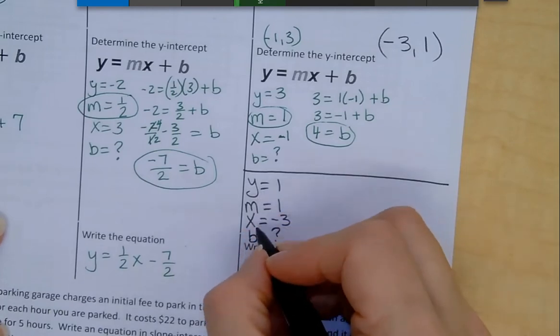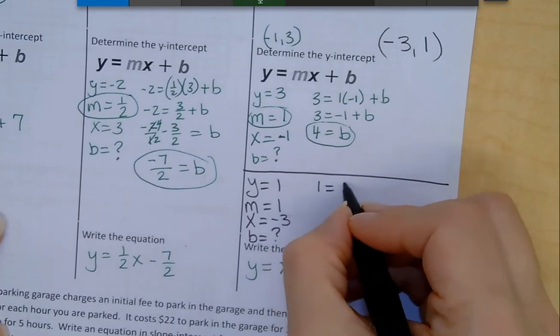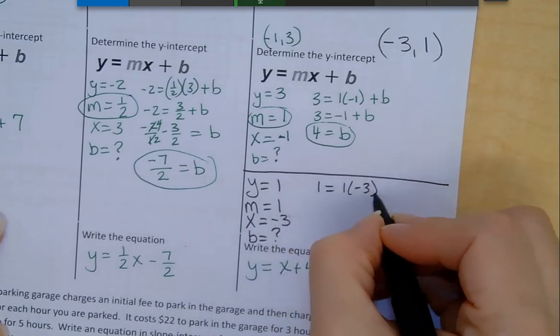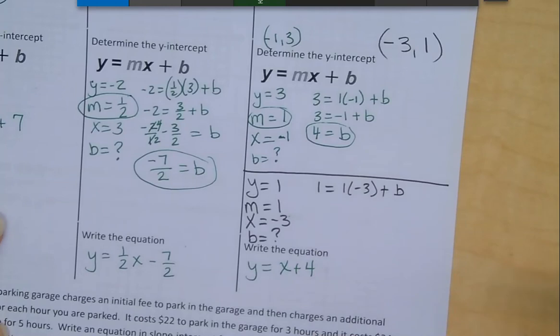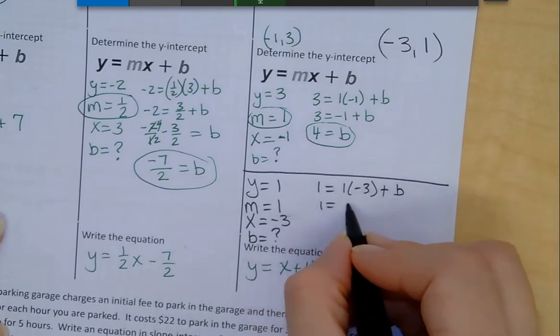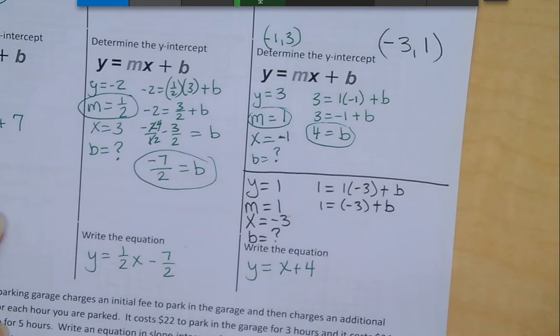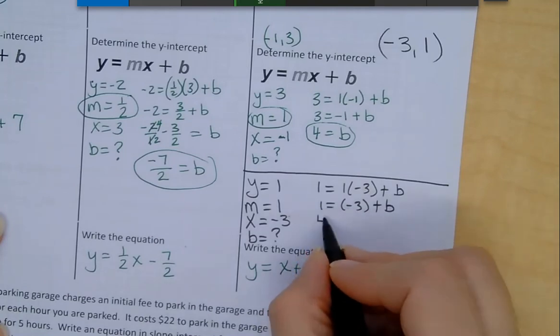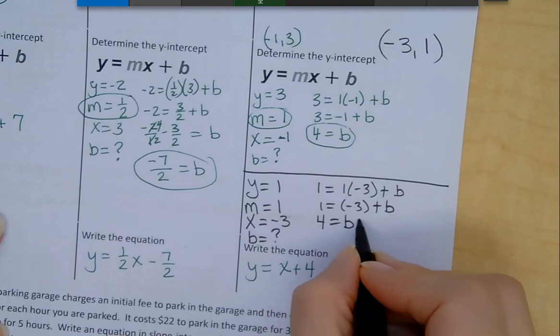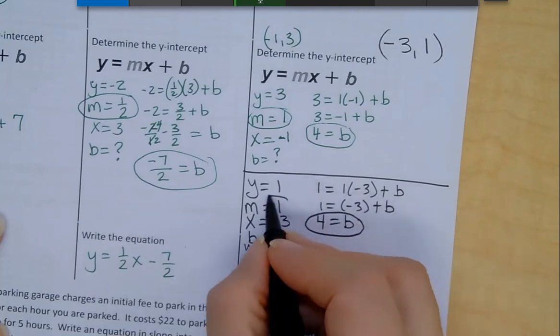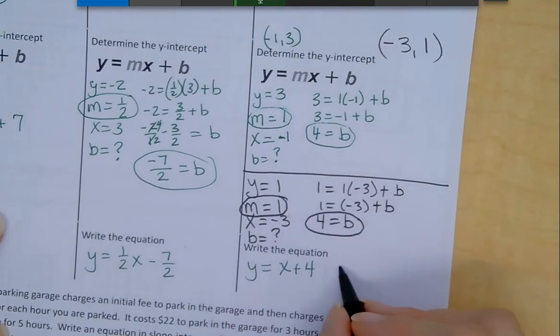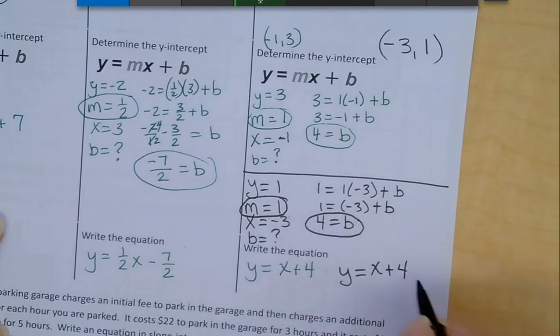So y equals mx plus b. I'm going to say 1 equals 1 times -3 plus b. 1 equals -3 plus b. I don't suppose I needed those parentheses. I'm going to add 3 to each side, so 4 equals b. With my second ordered pair, you can see that you get y equals 1x plus 4.